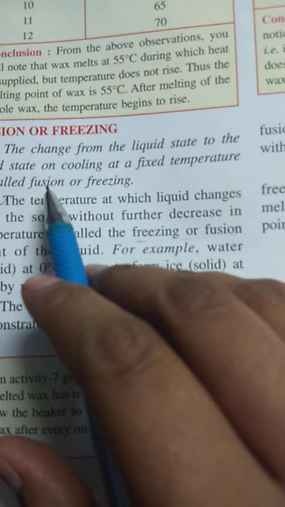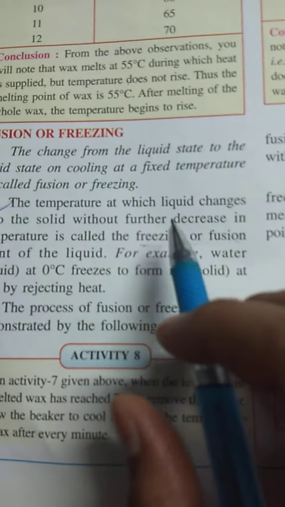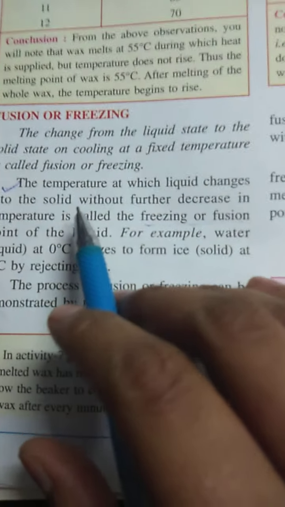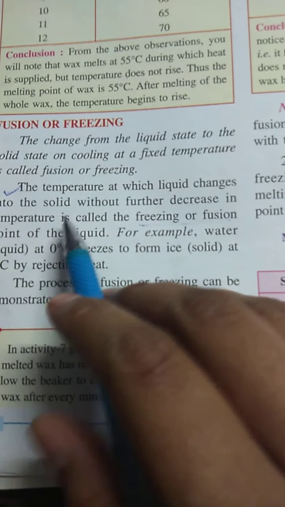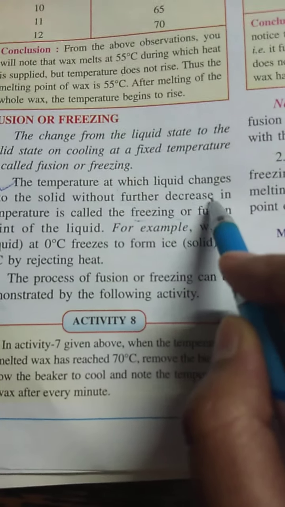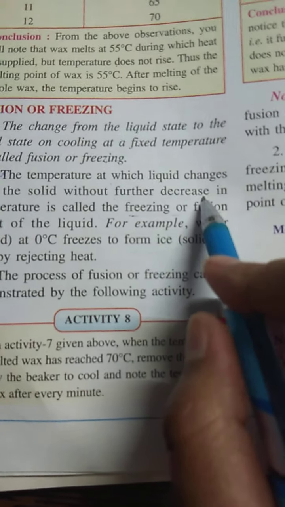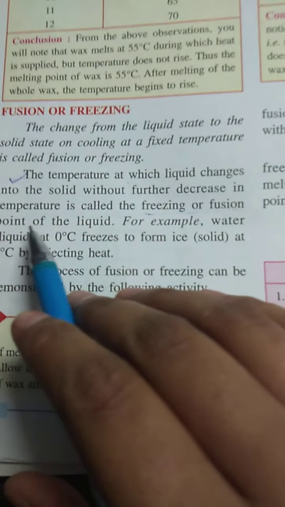Example, water to ice. And the temperature at which liquid changes into solid without further decrease of temperature, in this we have to understand that it is without further decrease of temperature, because liquid changes into solid, is called freezing or fusion of a liquid.